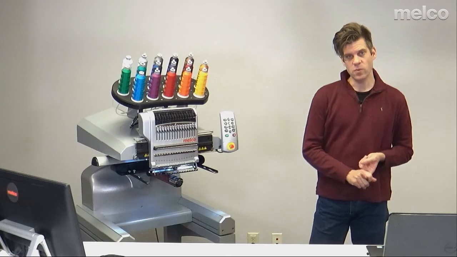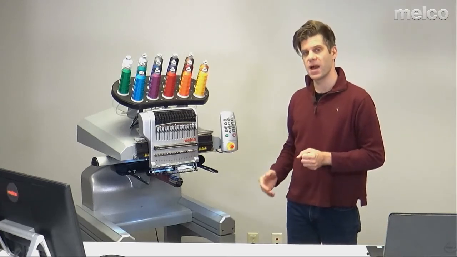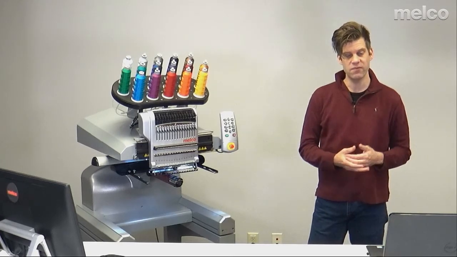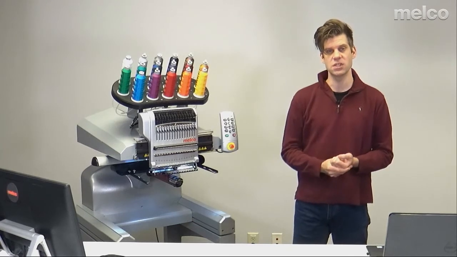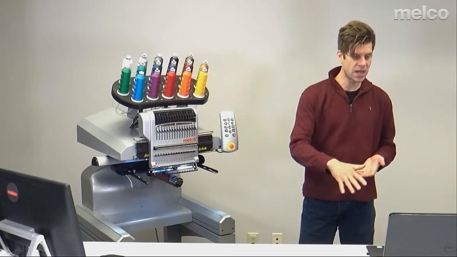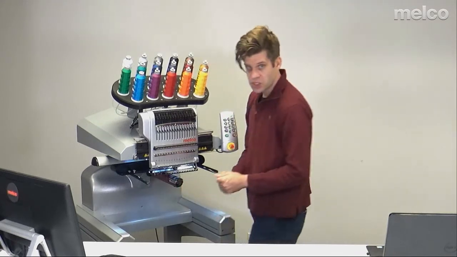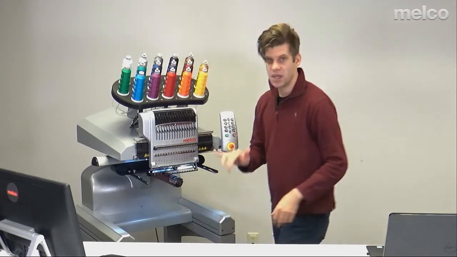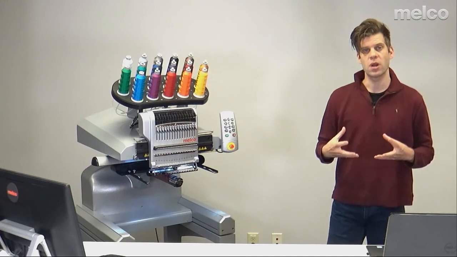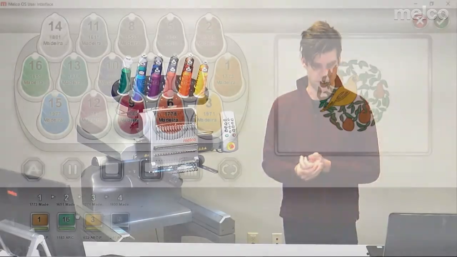The pause command will do the same thing, it just won't feed the frame out. So if you just want the machine to wait for you for a minute, if you have a really long design and you think you need to change the bobbin in the middle of it, put in a pause command in the middle of it, the machine will stop, wait for you. You can go in, change that bobbin, and then hit go and you're ready to go, and you don't have to worry about running out in the middle of a fill or something like that.